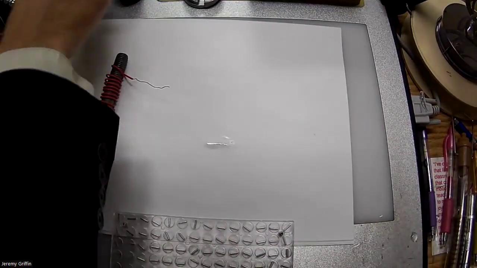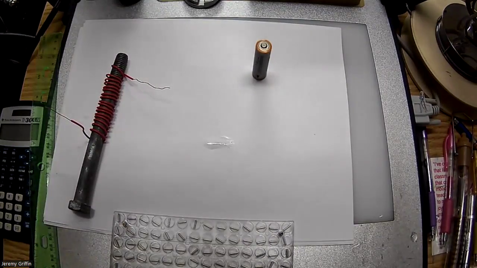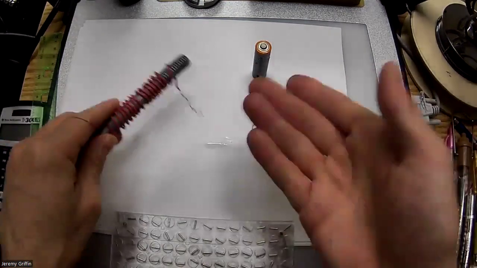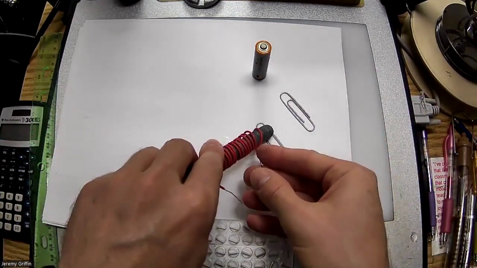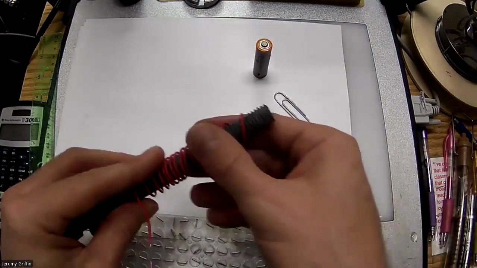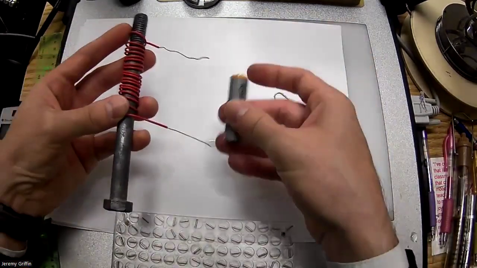So I've got a battery here, and I've got some paper clips. Right now, this is not a magnet. Not any kind of magnet, not a permanent magnet, not an electromagnet. I can try to pick up these paper clips, and nothing. But watch what happens when I attach these leads.